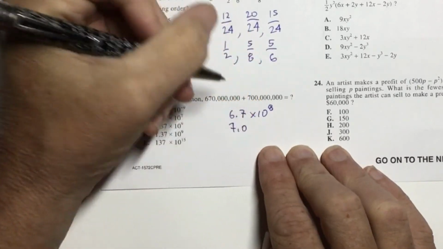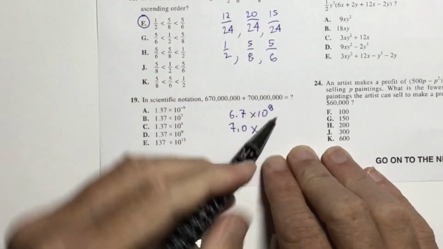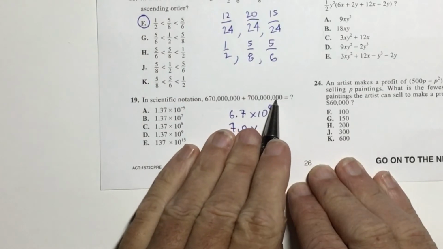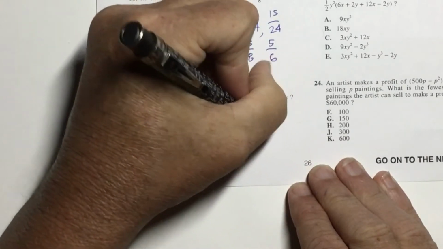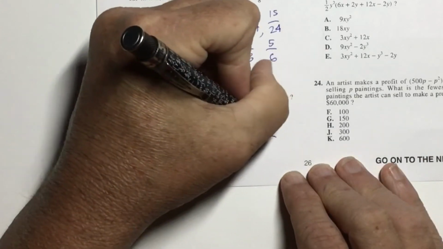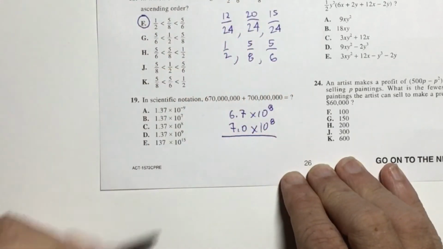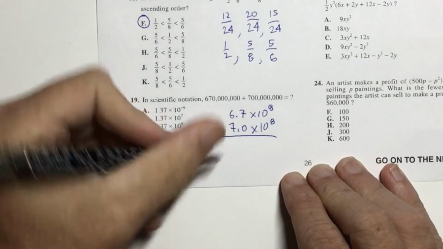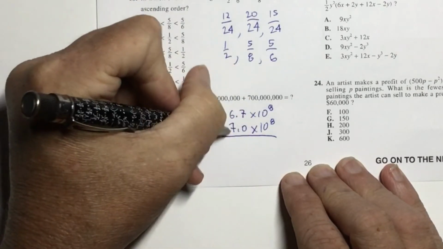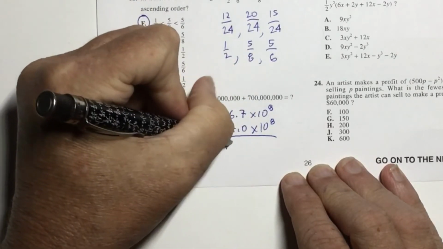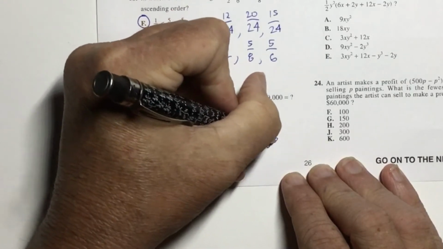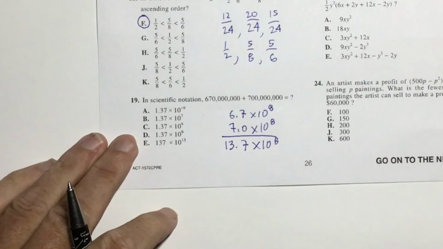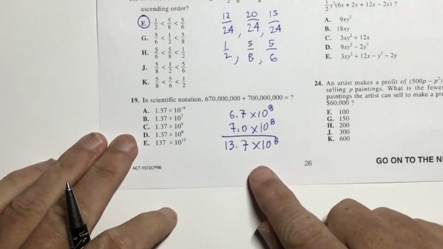Likewise, 700 million should be 7.0 times 10 to the 1, 2, 3, 4, 5, 6, 7, 8. Now, when you add numbers in scientific notation, you just add the notation part, which will be 6.7 plus 7.0, which is 13.7. And these guys go along for the ride. So 13.7 times 10 to the 8.